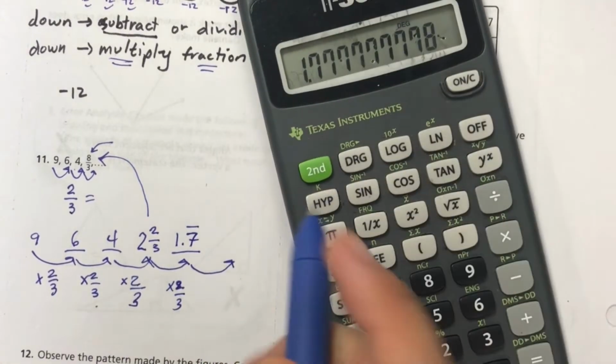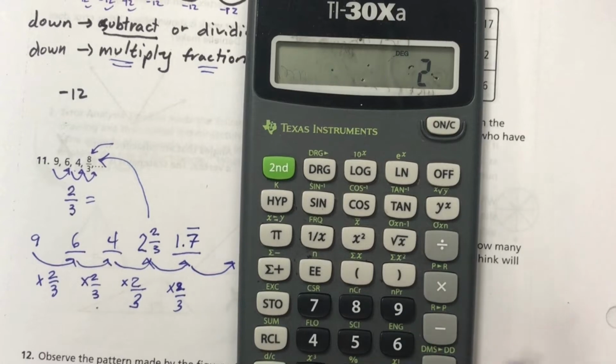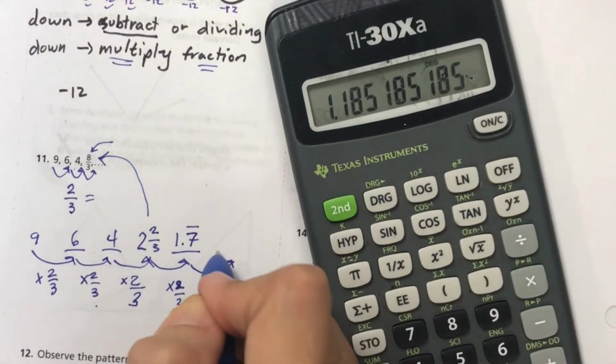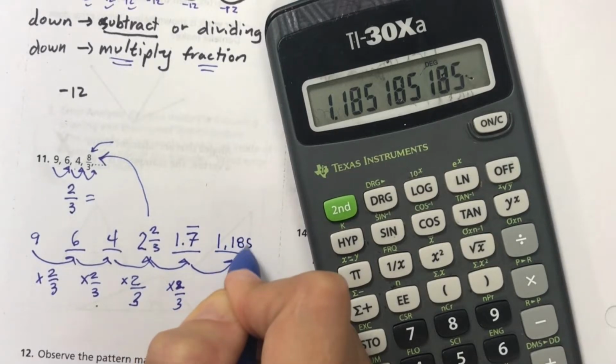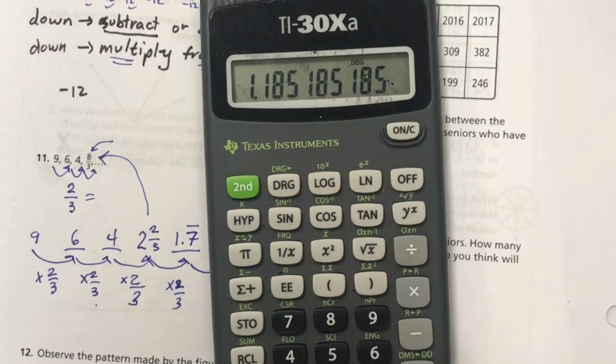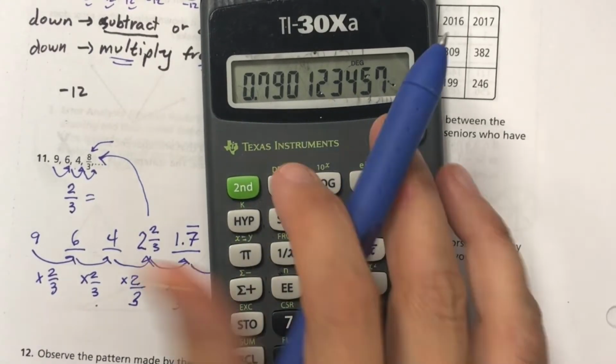Do it again. Times 2, divide by 3. Ooh, 1.185 repeating. Got to do it one more time. Times 2, divide by 3. I don't see a pattern.